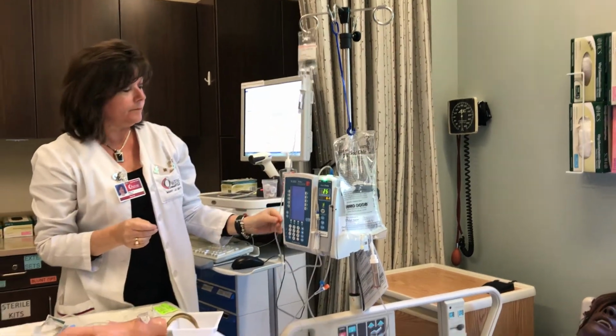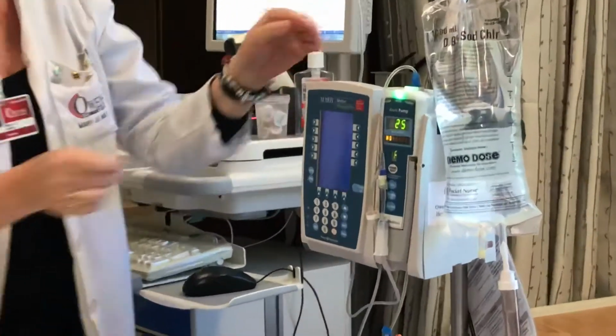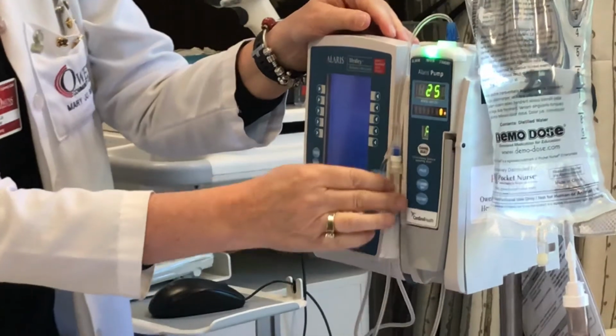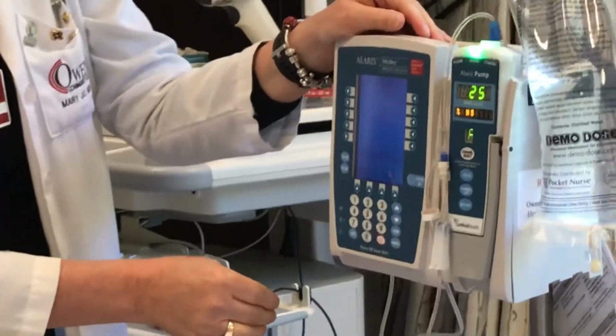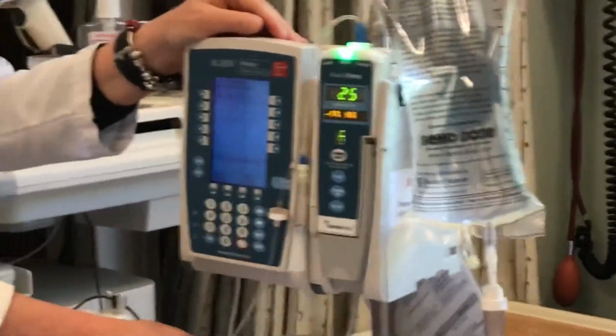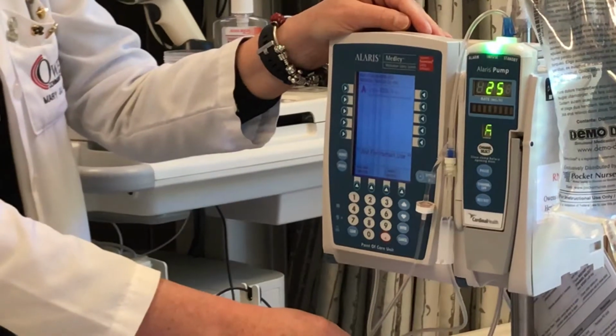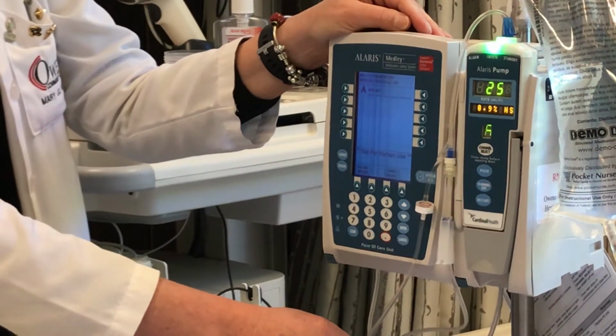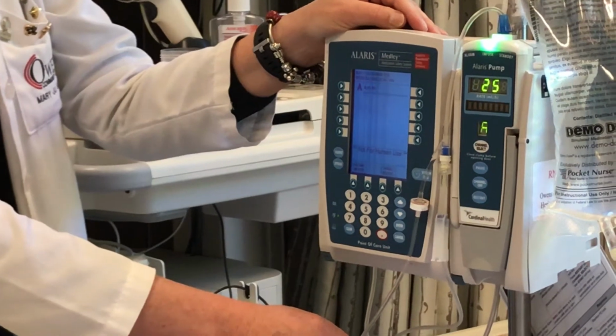Program IV pump for secondary rate and volume to be infused, VTBI. Verify rate with your calculation. Open roller clamp on IV piggyback tubing and start infusion. Observe infusion flow. Observe IV site and patient for any adverse reactions or infiltration.